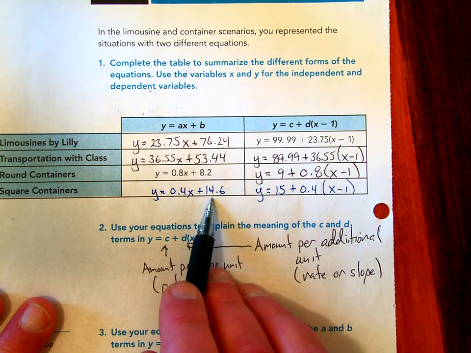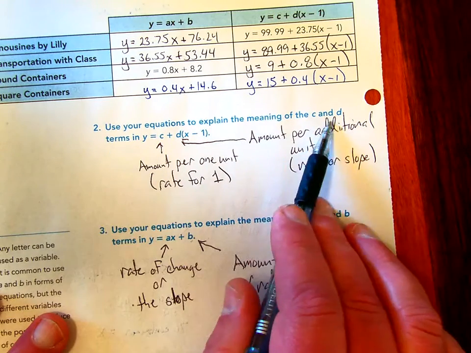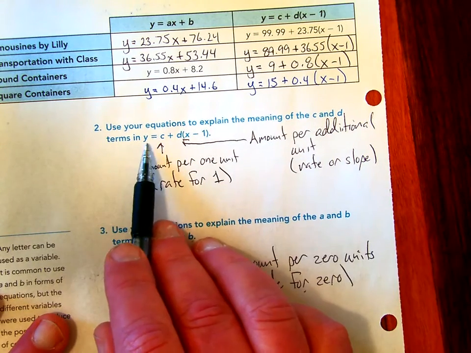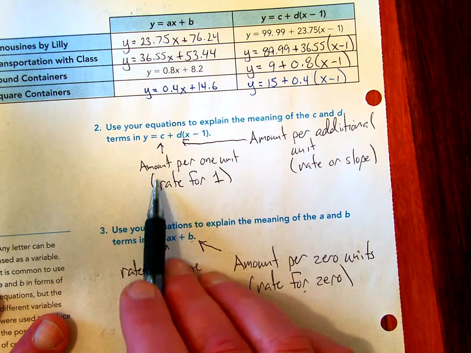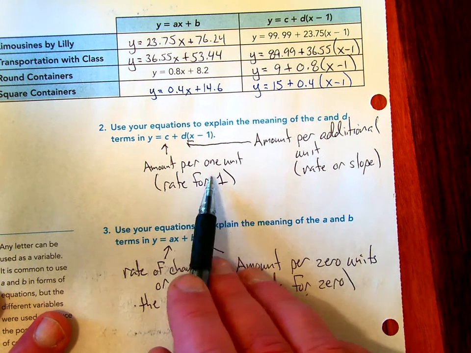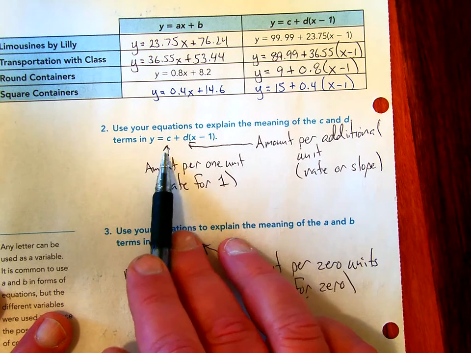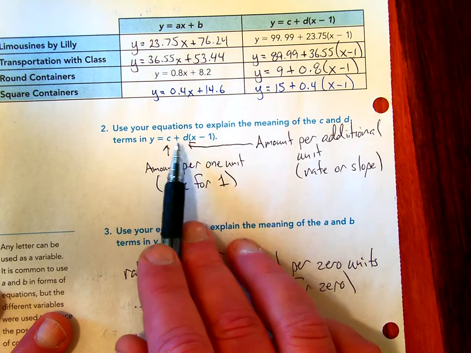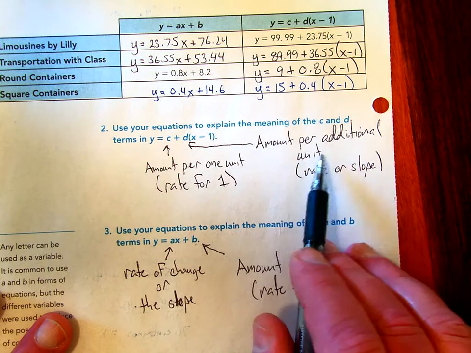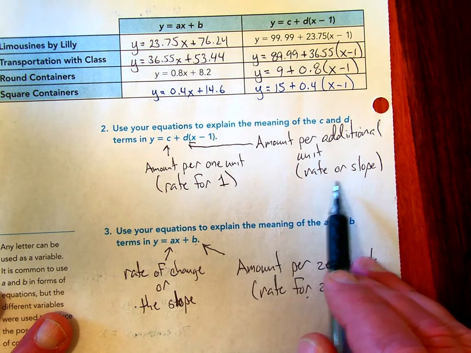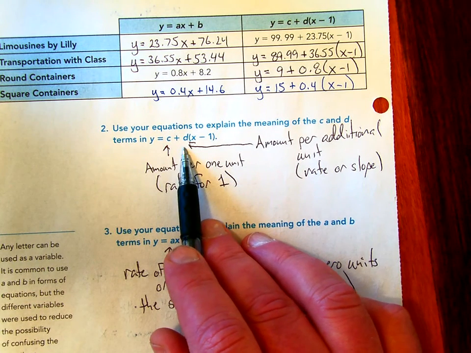Use your equation to explain the meaning of C and D in terms of y equals C plus D, open parenthesis, x minus 1. C is the amount per unit. It's the rate for one. So if you only have one, in this case the first one, that's it. And then D is the amount per additional unit, or rate or slope. How much it rises or falls in height, depending on, after you add the first one.